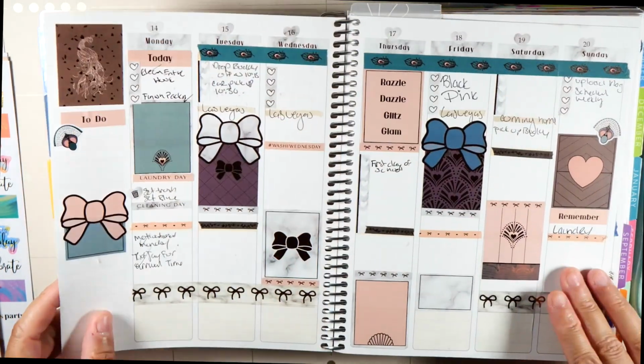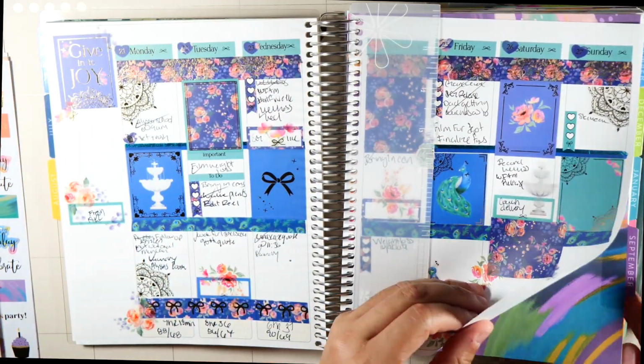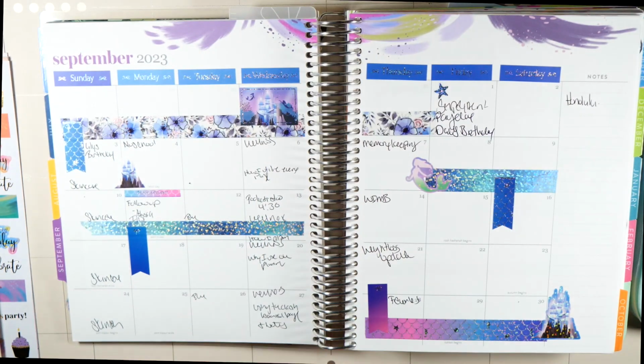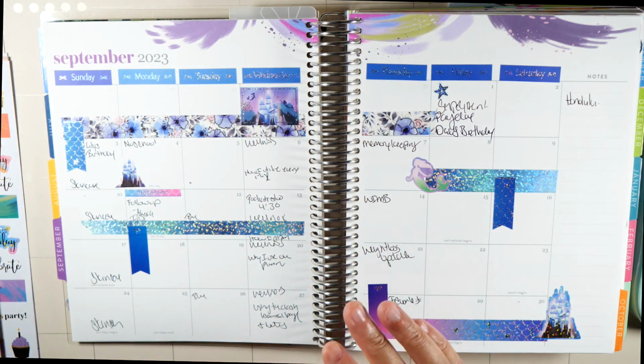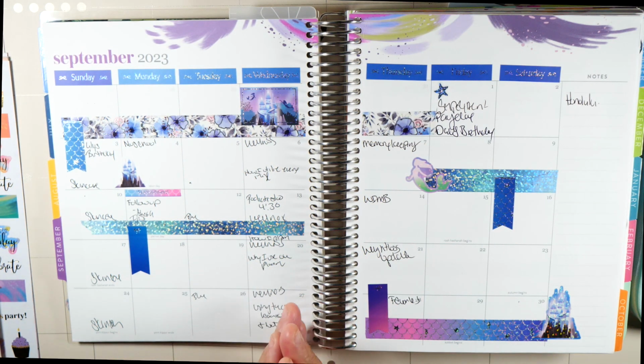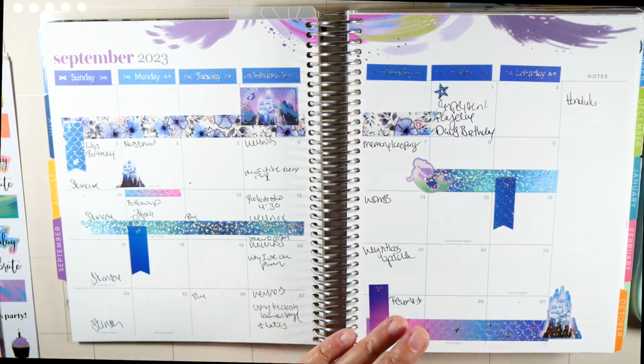And this is the week I went to Vegas, so there were no plans. This is the current week that we're on. And here is September right here. I used Little Mermaid and this is some older washi from Simply Gilded. And I just wrote down things that were happening for YouTube and things for Patreon. And I do have a video coming up as to how I use one planner and categorize everything. And I don't really use the notes over here, but as you can see, that's what it is.